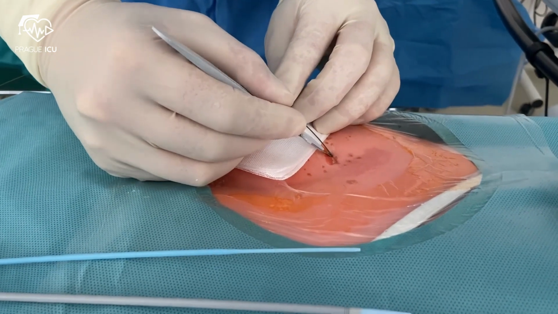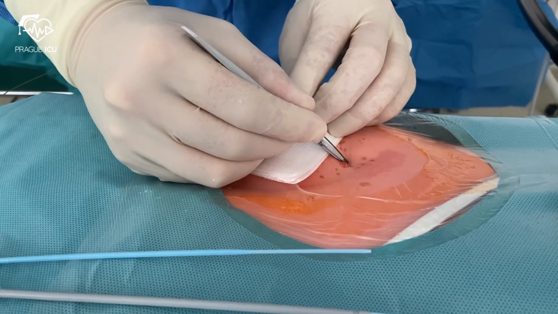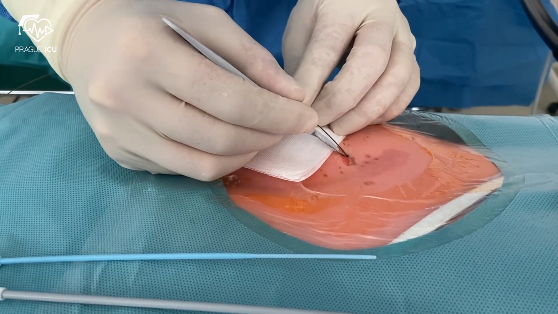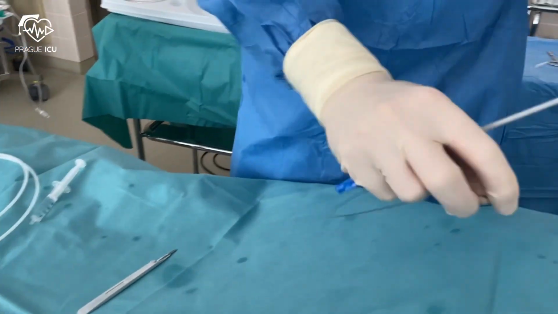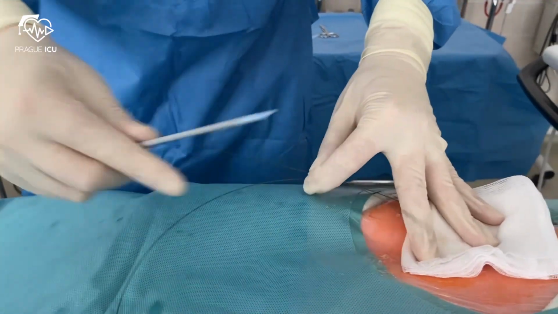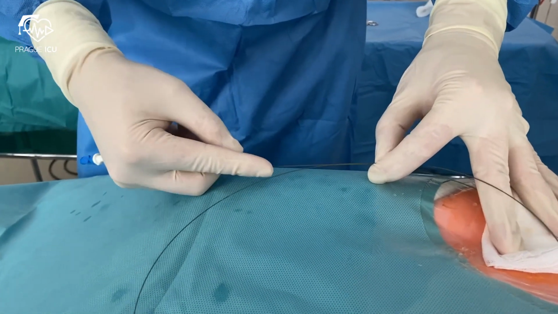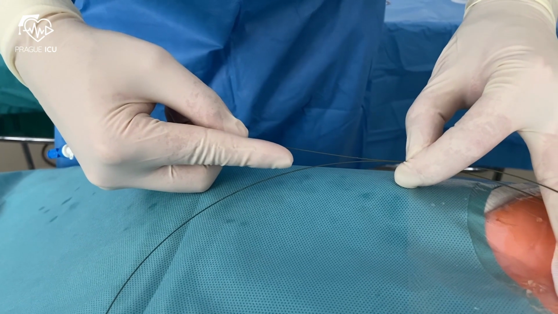Make a small superficial incision at the entry point of the wire that will facilitate the passage of the dilator. Insert introducer dilator into a sheath hub and then pass the sheath over the wire.